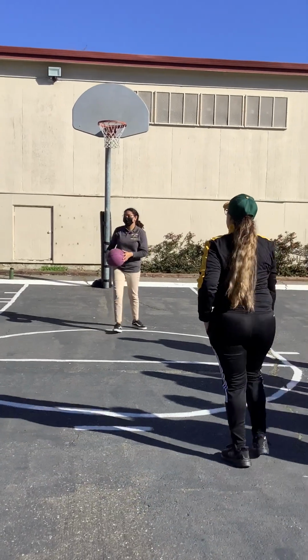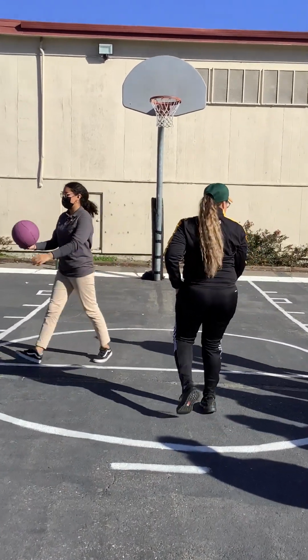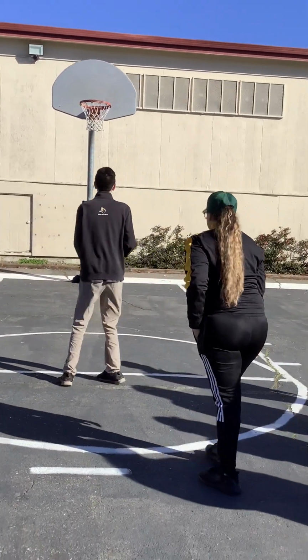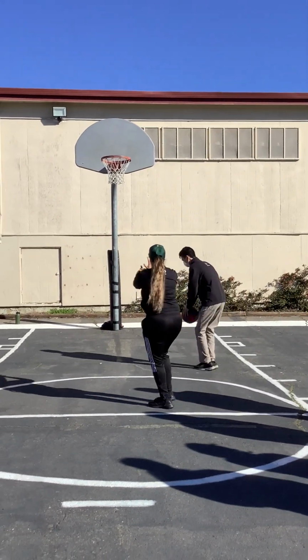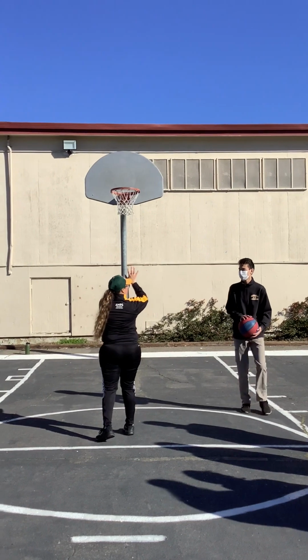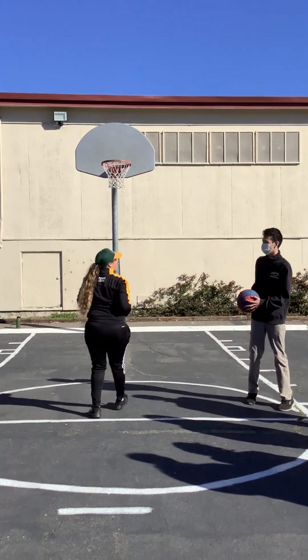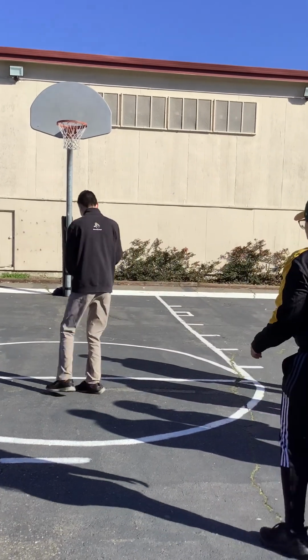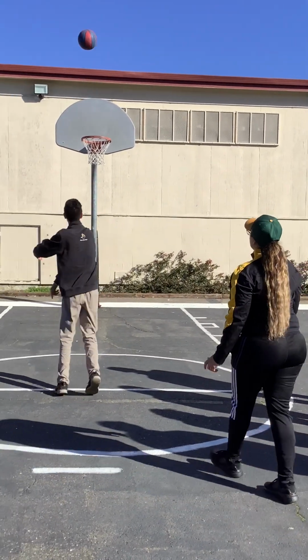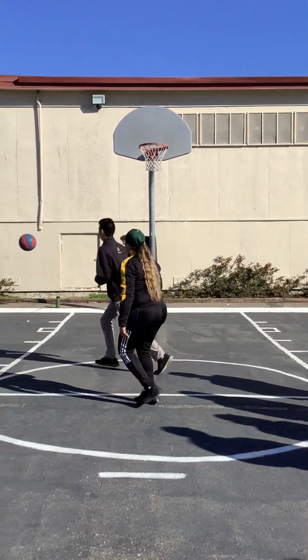Nice. Good hand position. Good job. Next. Good job. Also, Lachlan, maybe shift your hand a little bit upwards and add more arm to that shot. You want to try again one more time? Sure. There you go. Good job. Nice arm.